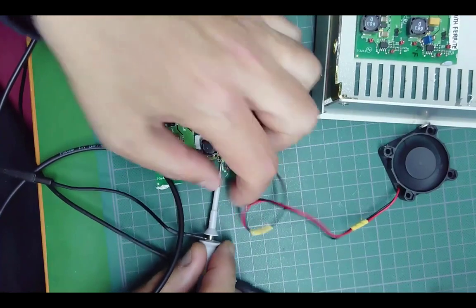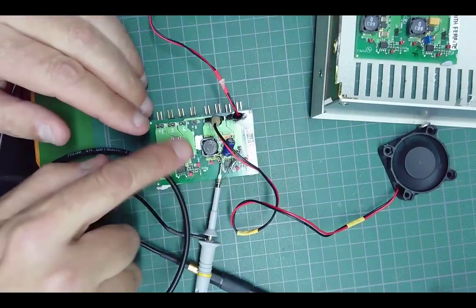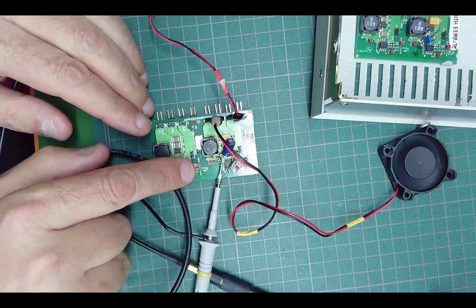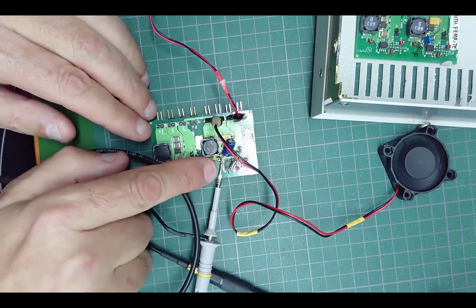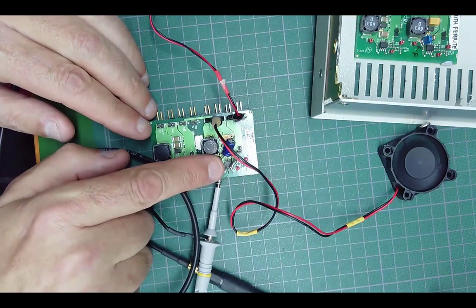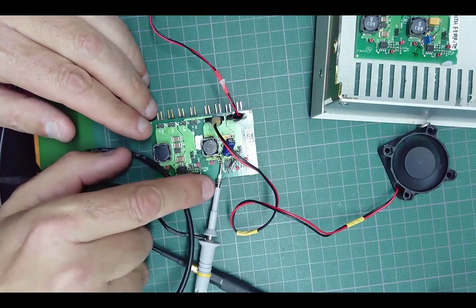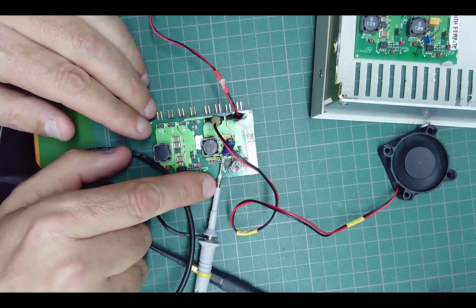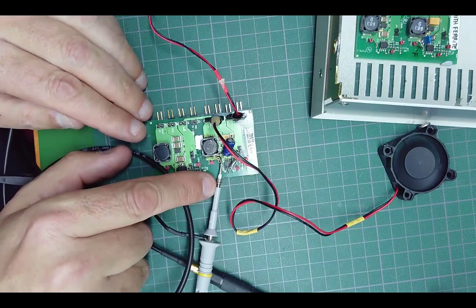So I have prepared my PCB. That is because I have changed the PC board. I have introduced it here, the pin to the drain that is switching. And here I have the connection to ground, okay? So let me show you the screen of my oscilloscope.